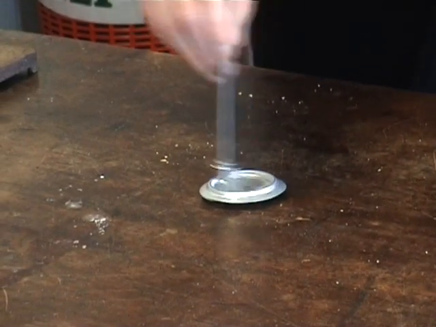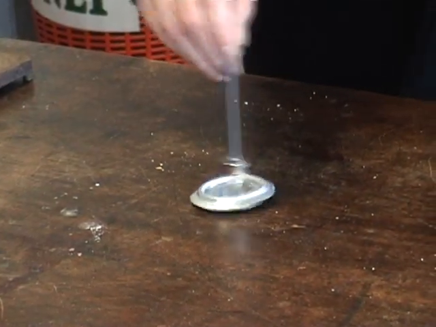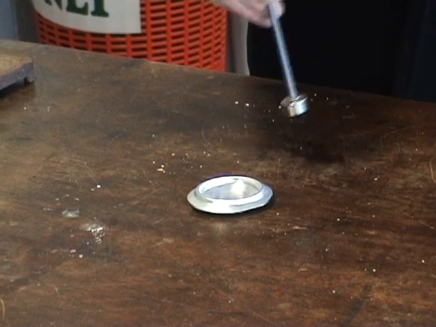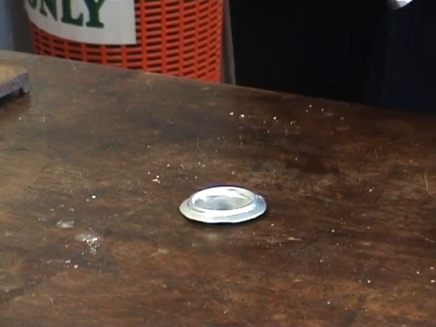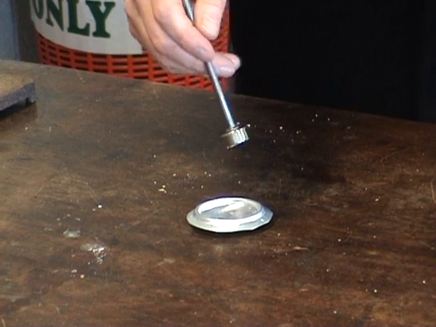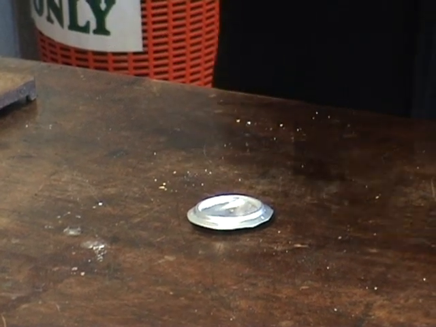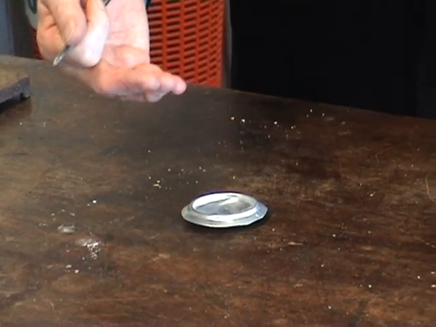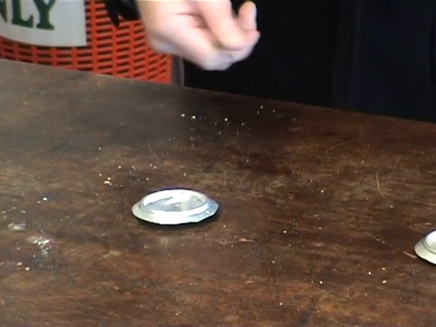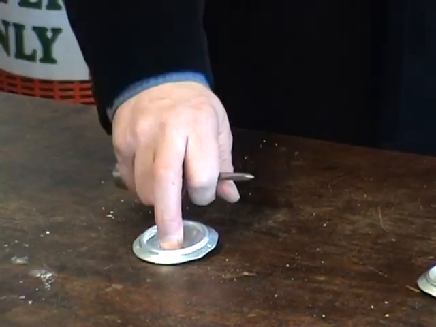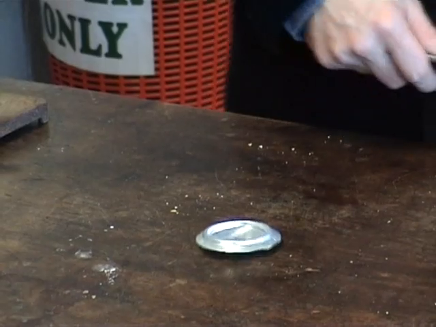Why is that happening? An induced current: a changing magnetic field induces a current in the yoke down at the bottom. What happens next?